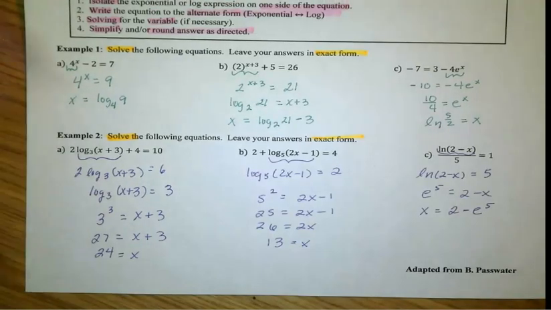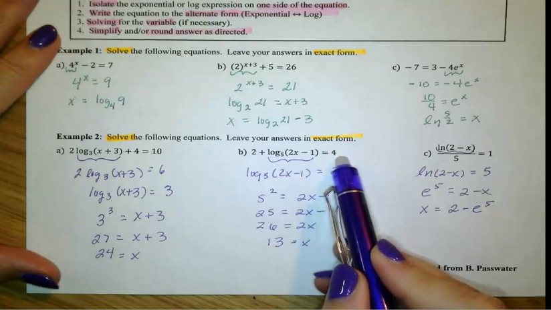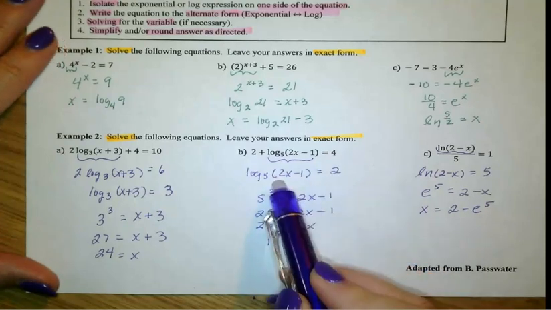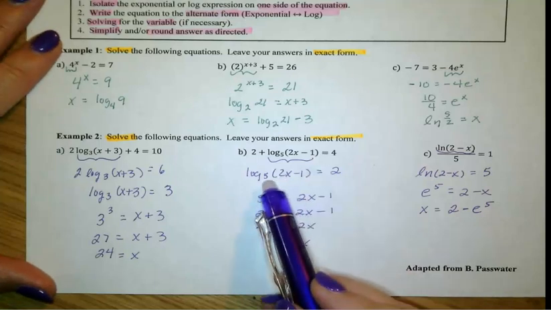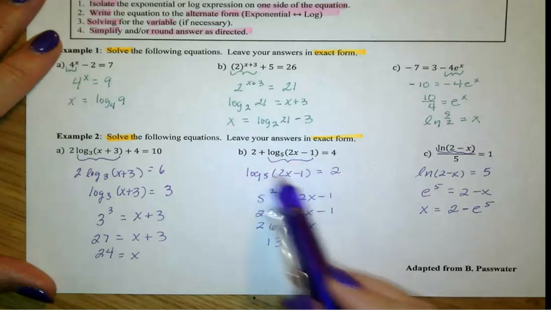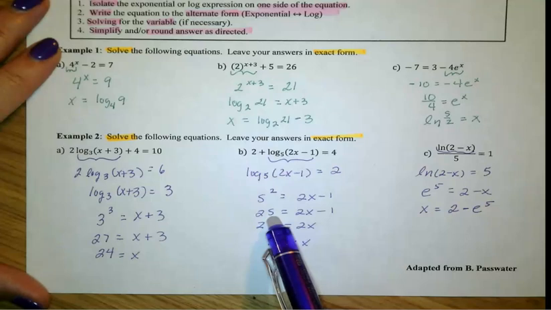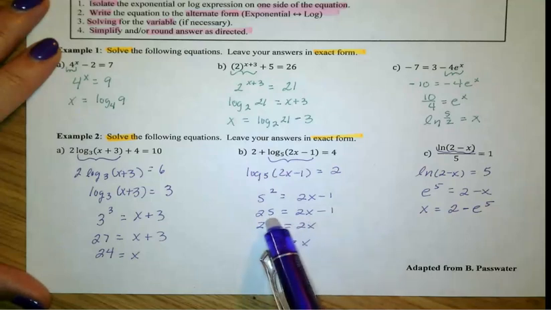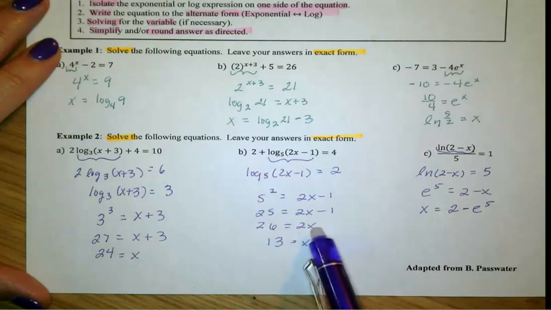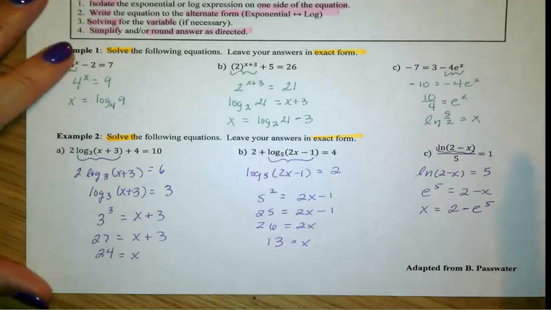Okay, so here's what I'm trying to isolate. So I moved the 2 over with the 4, so 4 minus 2 is 2. Now I've isolated my log, so I'm going to rewrite it in its alternative form. So that's 5 to the power of 2 equals the argument, and 5 squared is 25. So I'm going to get x by itself by moving the 1 over here and doing 25 plus 1, which is 26. To get x by itself, I need to divide both sides by 2. 26 divided by 2 is 13.